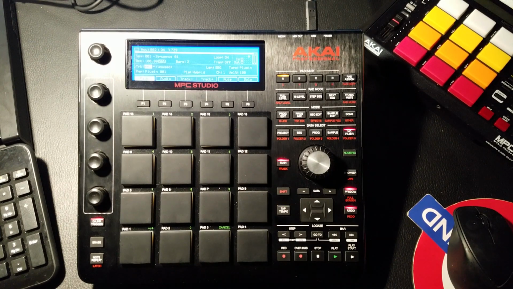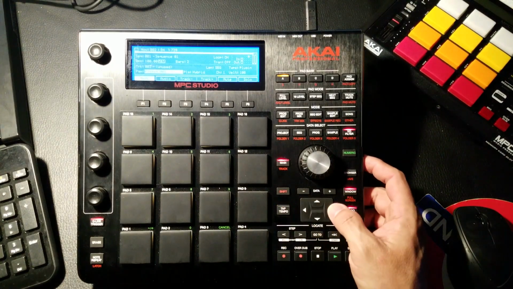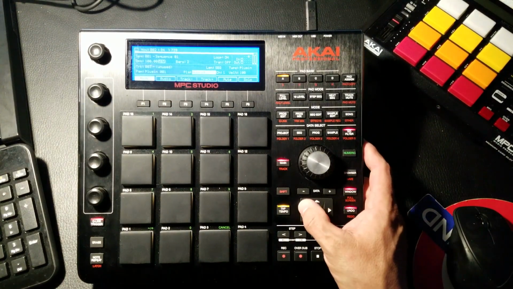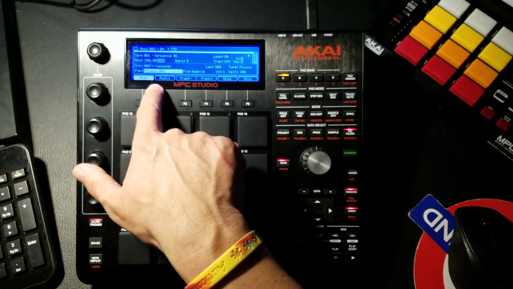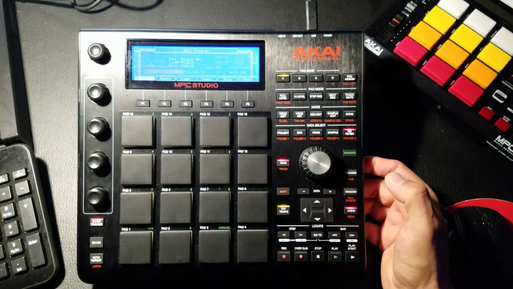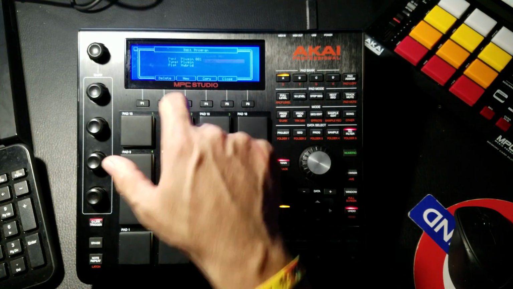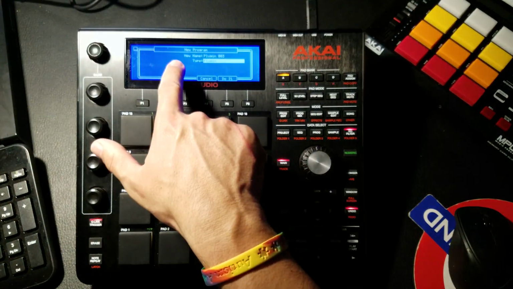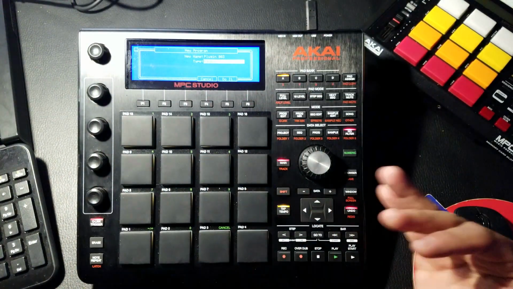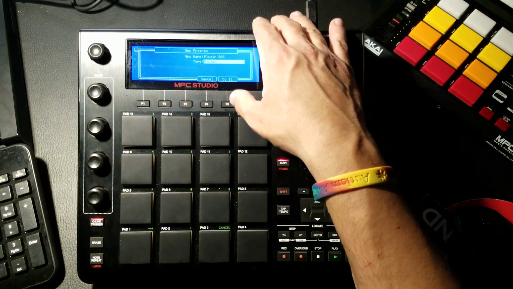So actually, let me demonstrate for you how we're going to add another plugin. Right now we're going to go to our program, and you see how it says plugin 1? Well, we want to click the window button right here, and now we just want to add a new instance of this plugin. By clicking new, it's saying new name. You can change and edit these things. I'm just going to leave it with what it says right here and click do it.